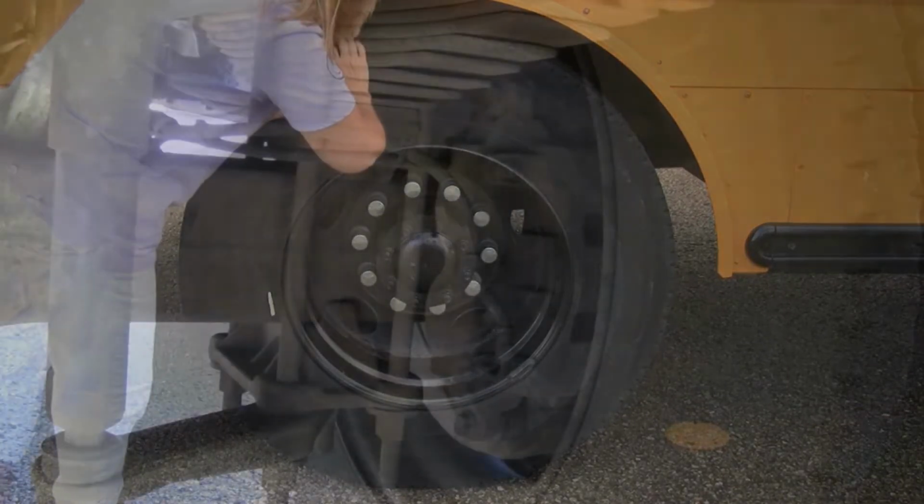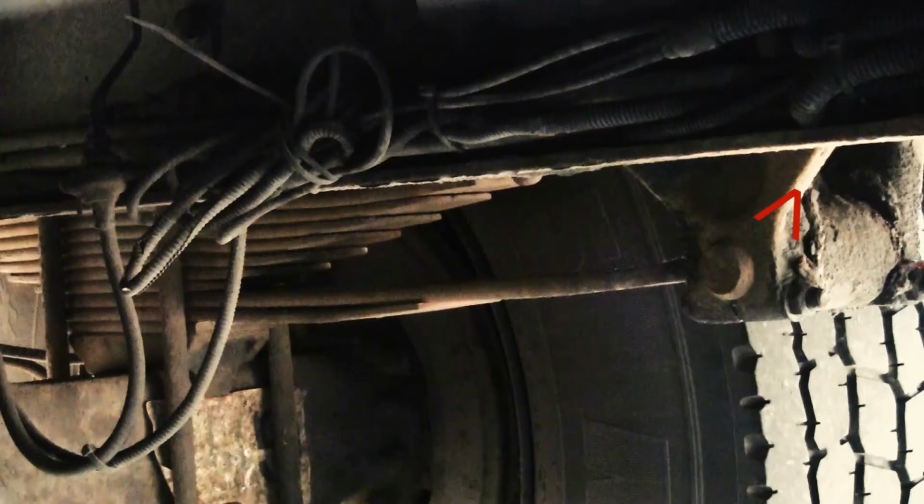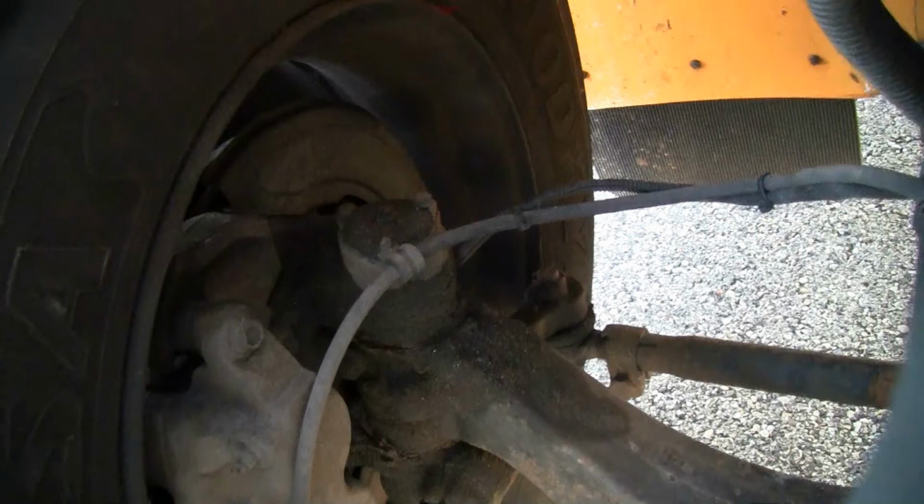Point to and say the leaf springs are intact and free of damage. The mounts are present and free of damage. The U-bolts are in place and also damage-free. There is no leaking from the shock. Continue on to the brakes.